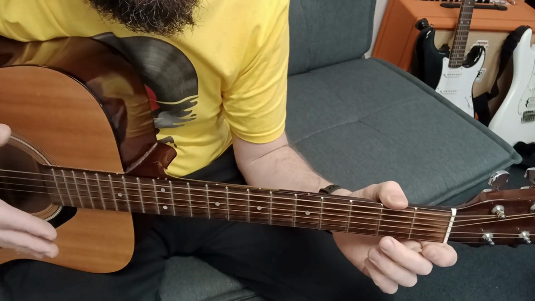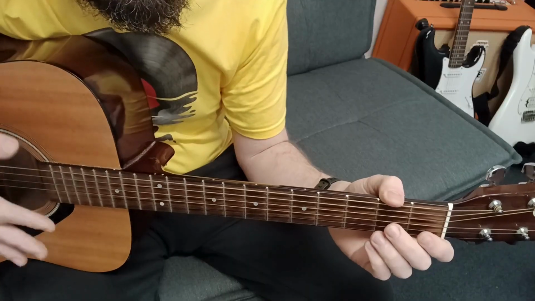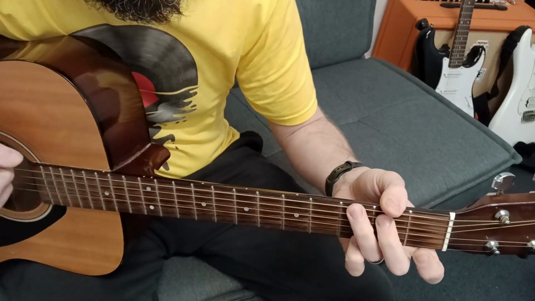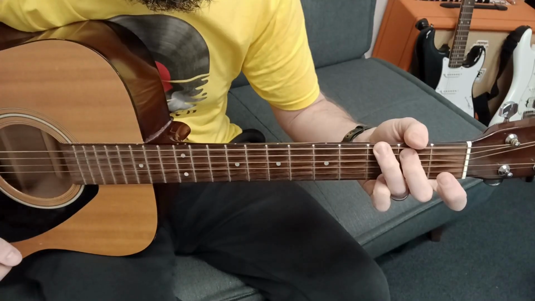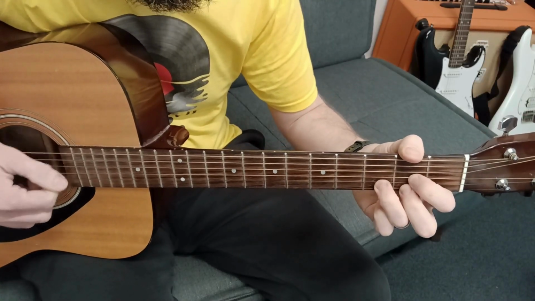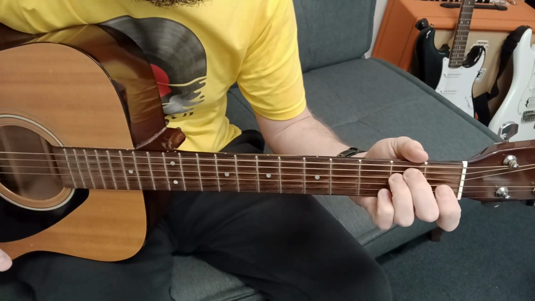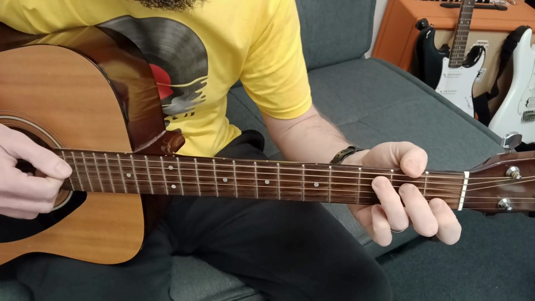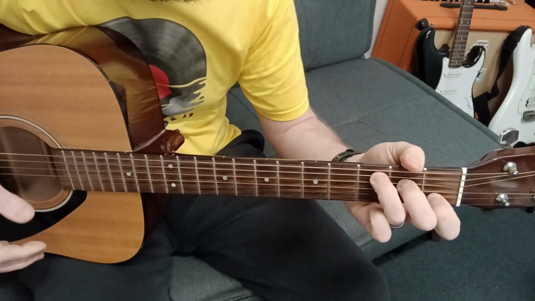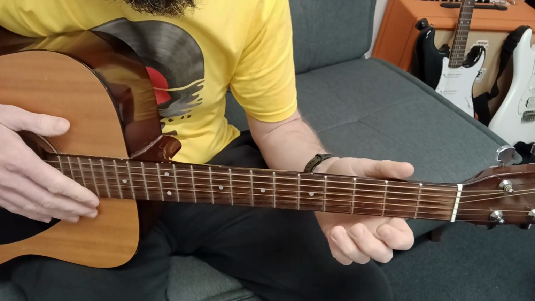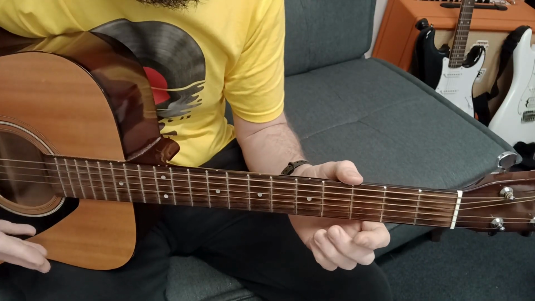Most acoustic songs use 4 simple chords. In the key of G, these are G, D, E minor, and C. Now these 4 chords show up in hundreds of acoustic songs.